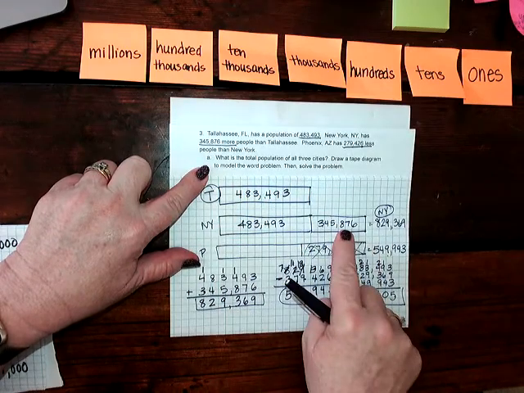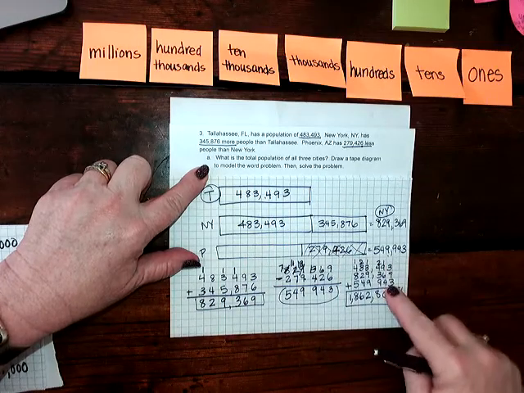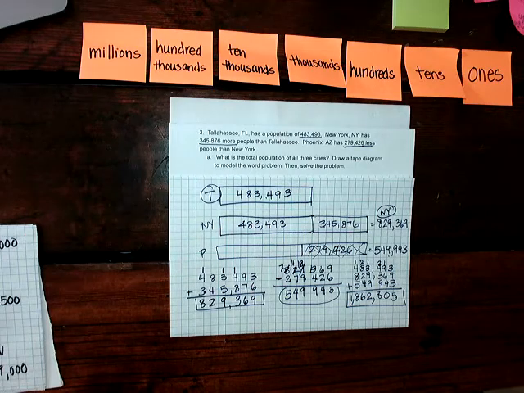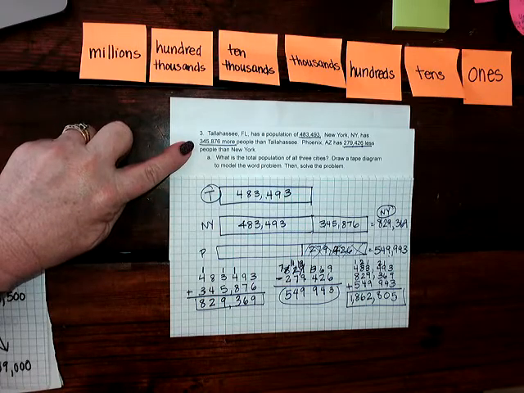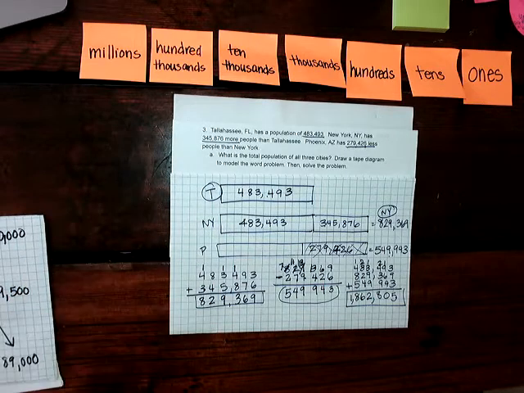So in this problem, I've made a tape diagram. I've solved what New York has. I've solved what Phoenix was. And now I add all of those together and I end up with 1,862,805. Remember to take our multiple step word problems step by step. Draw your tape diagram so you know exactly what it is you are looking for. And if you have any questions, as always, make sure you ask.